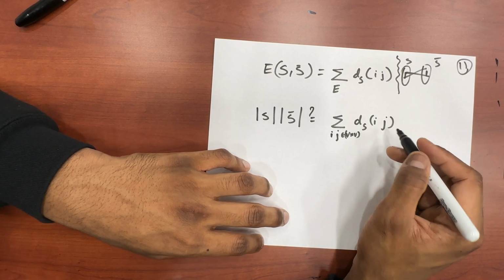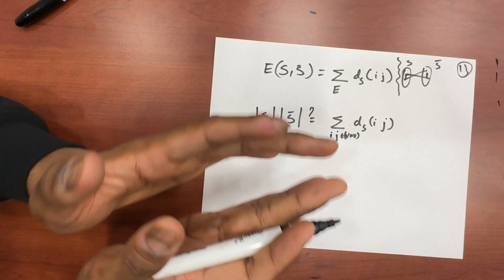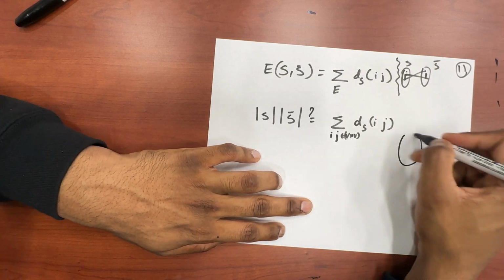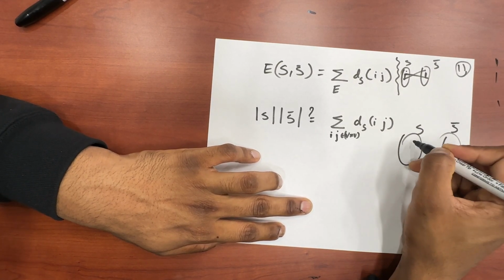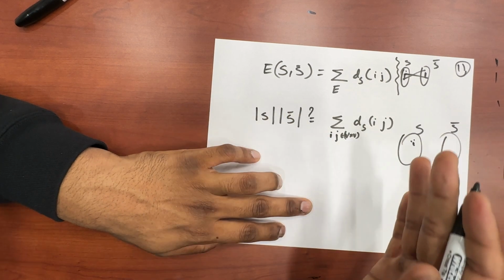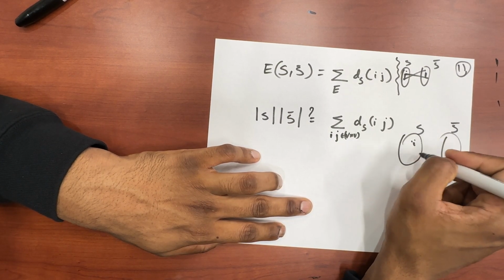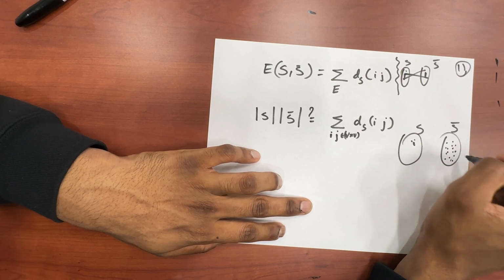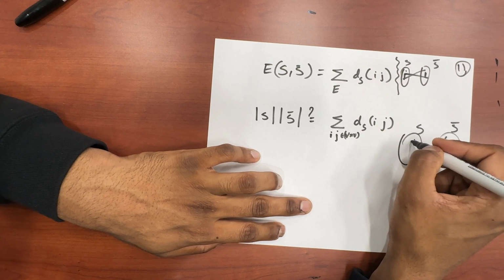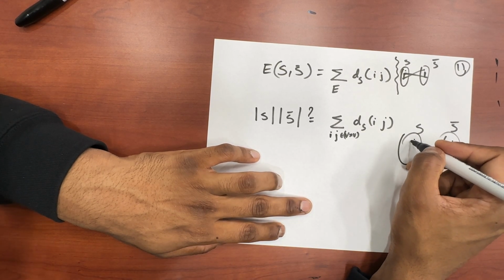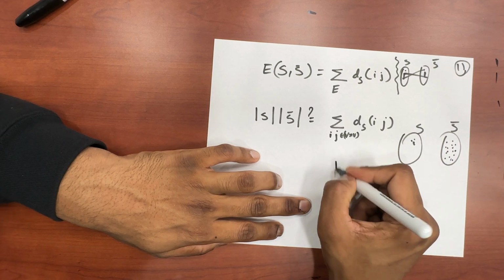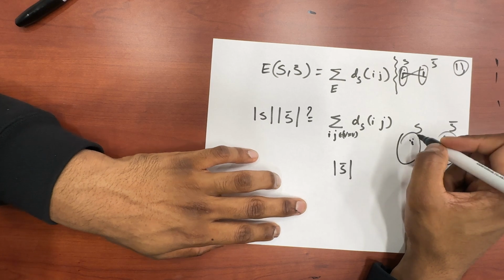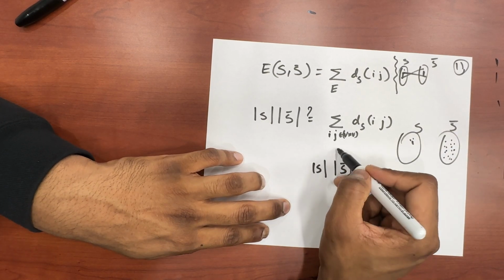Now, how many times, when I sum it over all possible pairs, are i and j on opposite sides? Well, if I select one vertex i here, and I'm summing over all possible pairs, all the possible vertices which are within S contribute 0. All the possible vertices which are on the other side contribute 1. So just for one vertex on the left hand side, we get a contribution of S bar. Now how many vertices are there on the S side? Well, there are S of them.